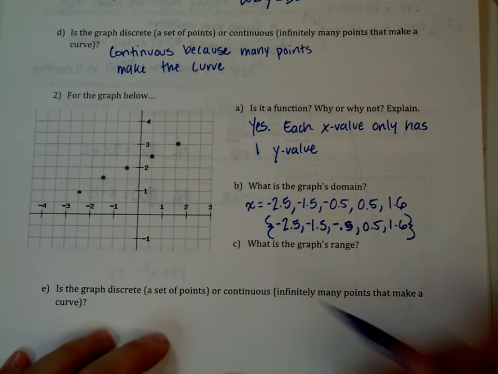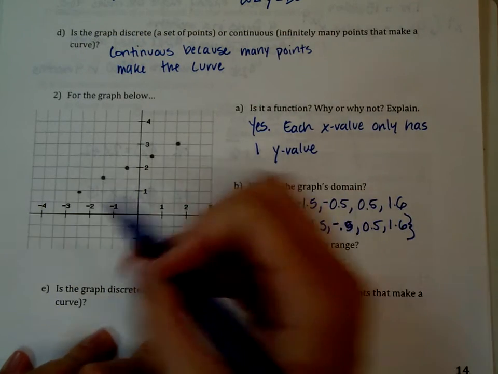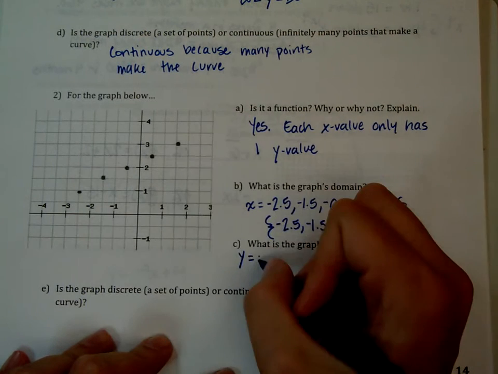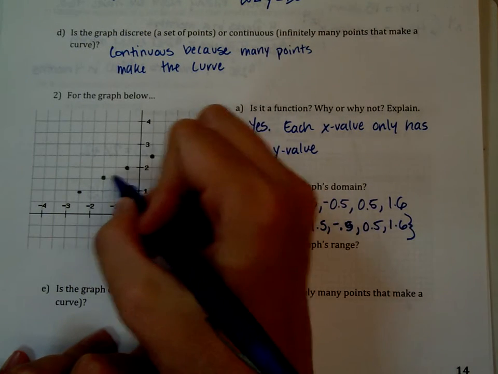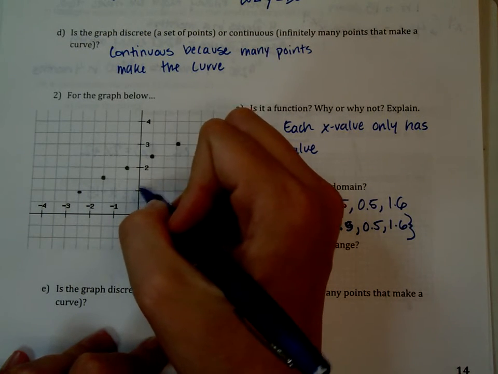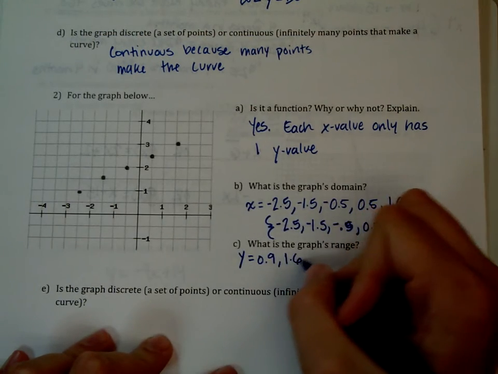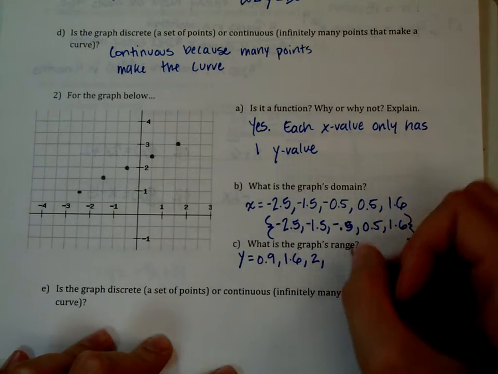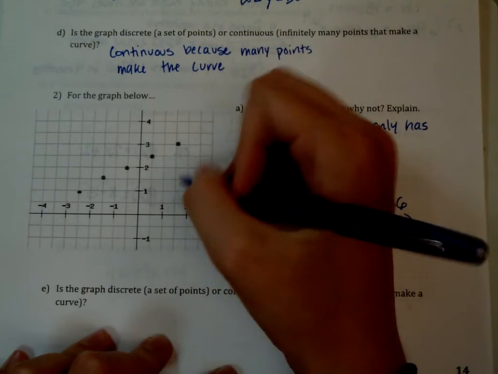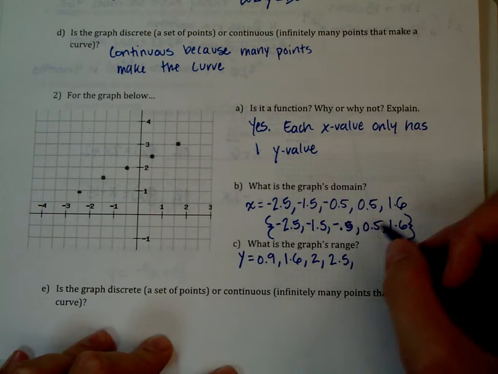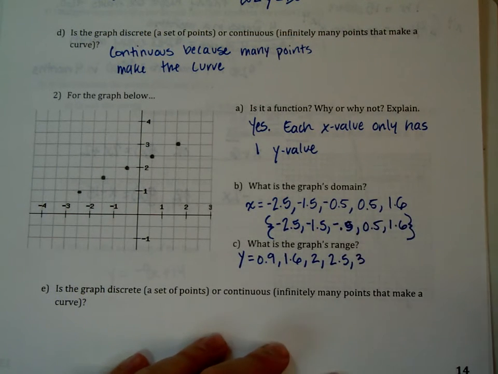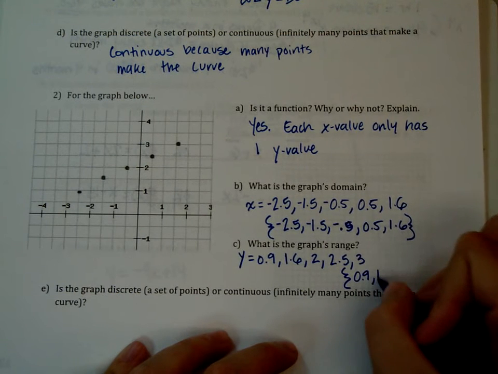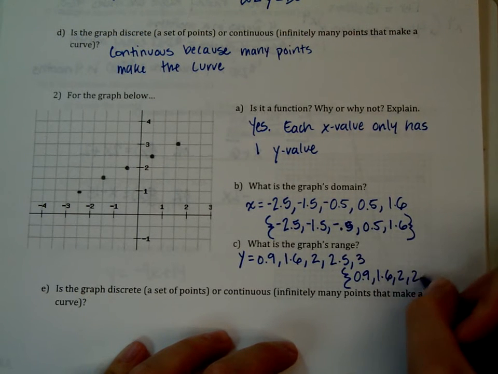so then the range is all the possible y values. So the y values here will be like, let's see, it looks like 0.9. This one is 1.6, 2, 2.5, and then this one looks like 3. And again, we could also write these as a set. So 0.9, 1.6, 2, 2.5, 3.